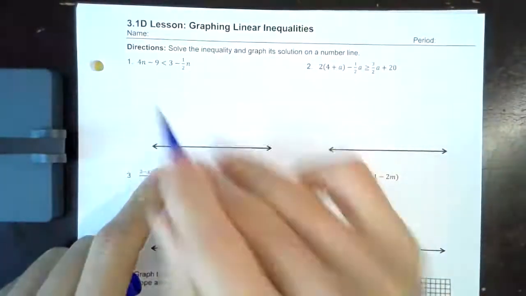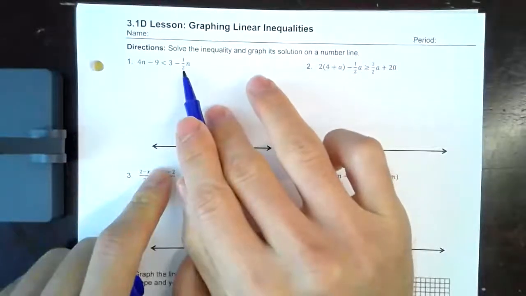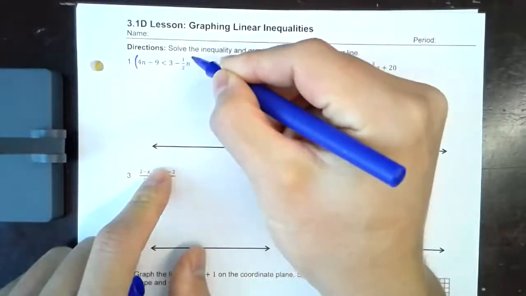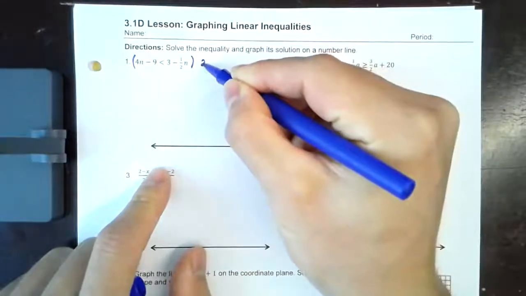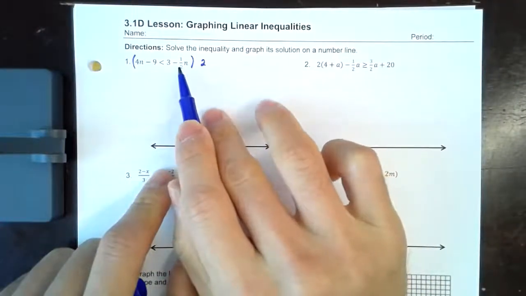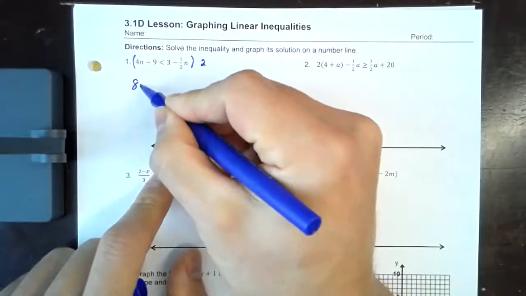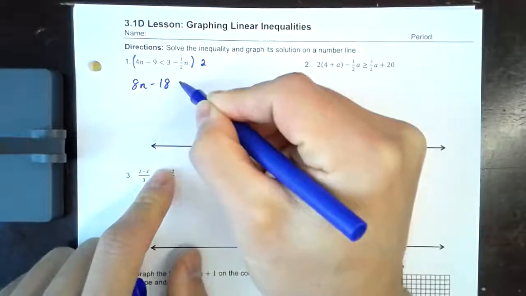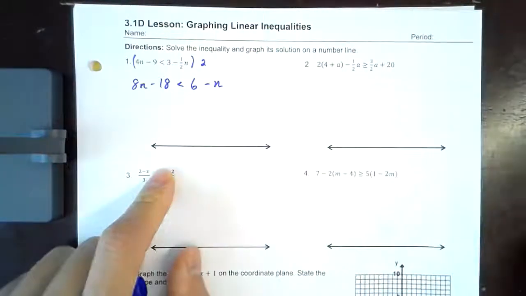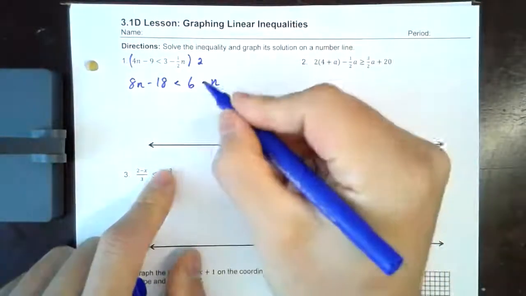immediately. So for number one, do we all notice that there is a fraction coefficient, the negative 1/2? I am actually going to then take this entire inequality and multiply by 2, right? That would help relieve me from this fraction. So I'm going to get 8n minus 18 less than 6 minus n, right? All I did was I multiplied every term by 2.